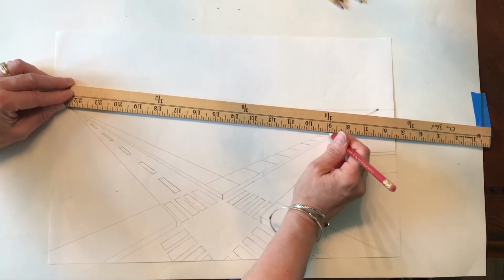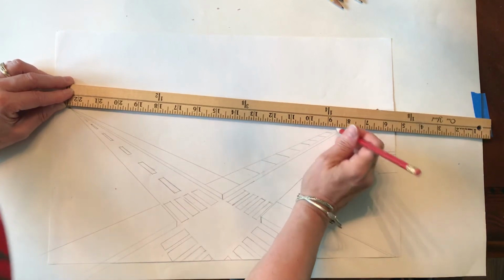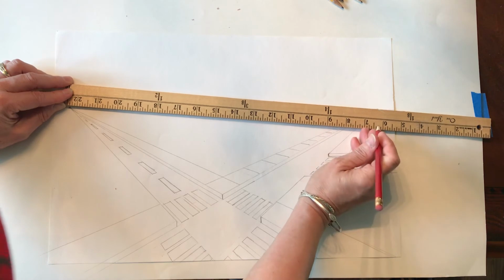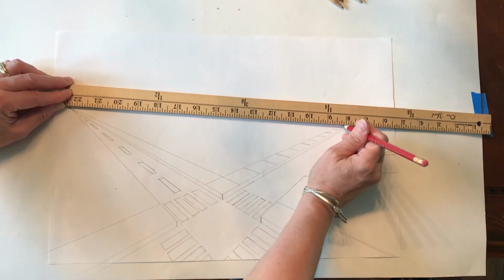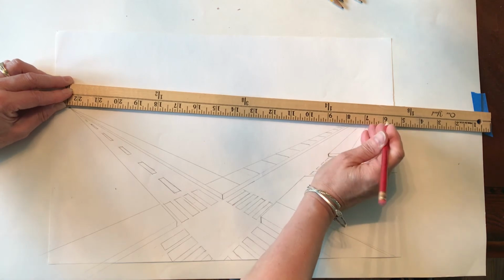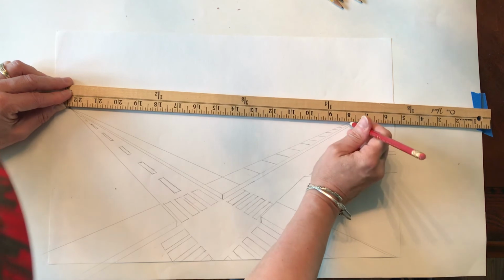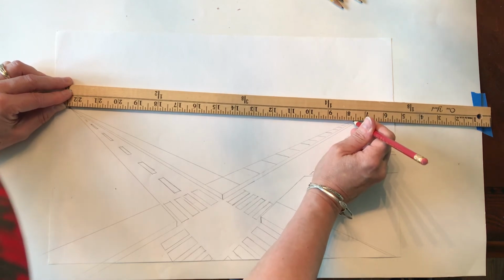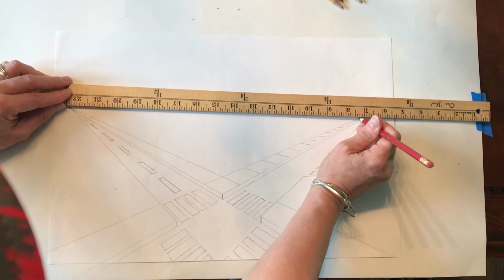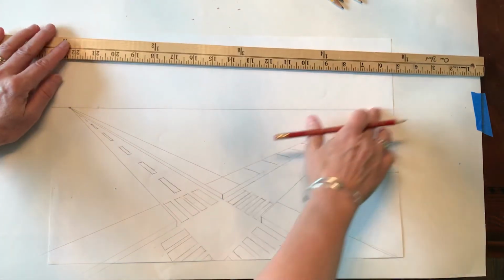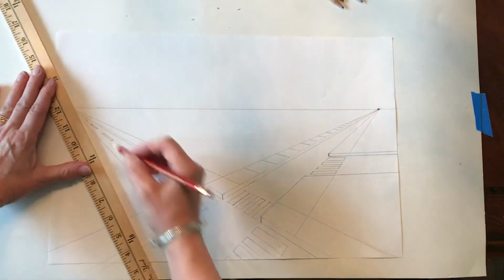All you really need to know is that you want your ruler to be lined up on the vanishing point, the opposite vanishing point, and you want to have your blocks that go back get smaller and smaller and closer together as you get to the end. And then eventually it's going to look like it just disappears, okay? And you would continue and do that on this side as well.